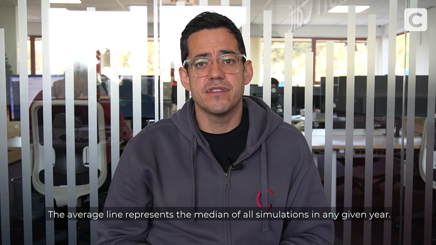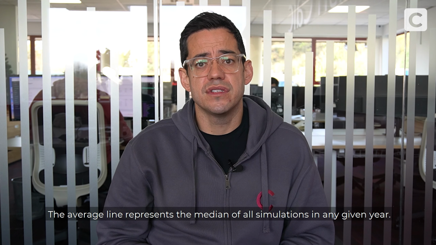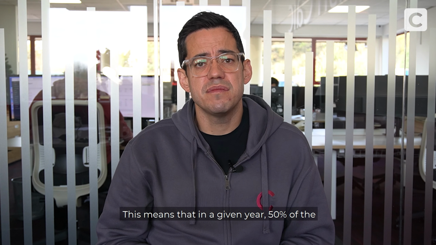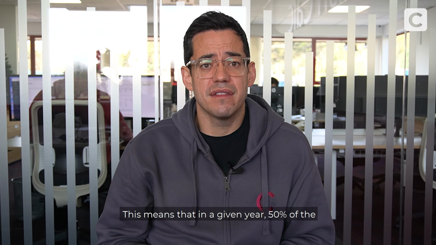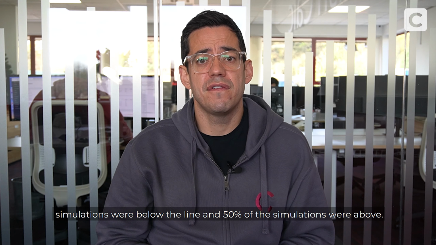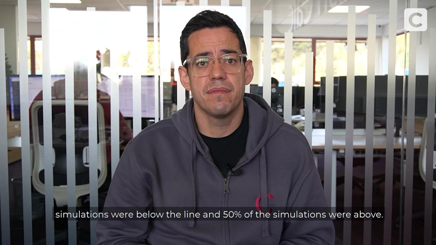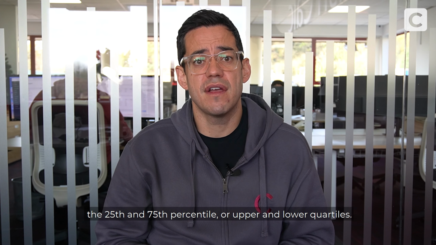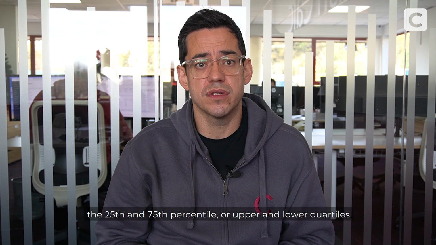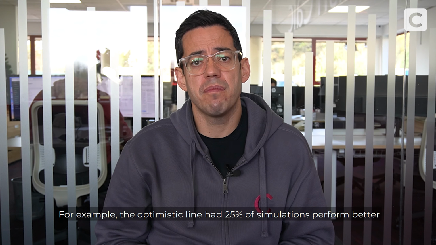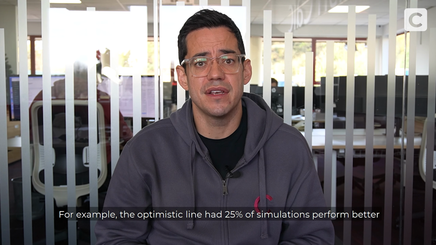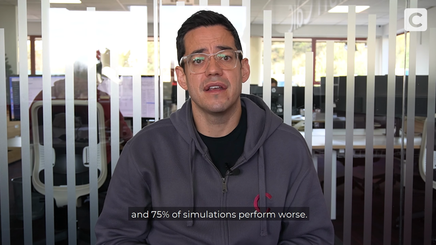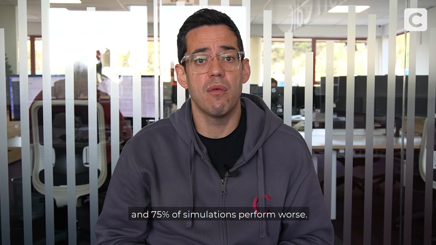The average line represents the median of all simulations in any given year. This means that in a given year, 50% of the simulations were below the line and 50% of the simulations were above. The optimistic and pessimistic lines represent the 25th and 75th percentile, or upper and lower quartiles. For example, the optimistic line had 25% of simulations perform better and 75% of simulations perform worse.